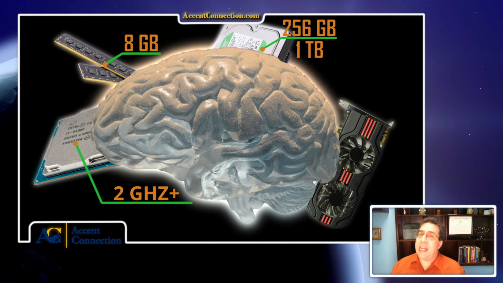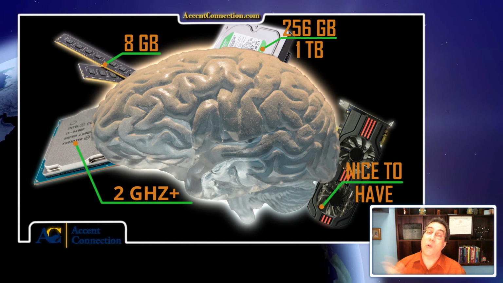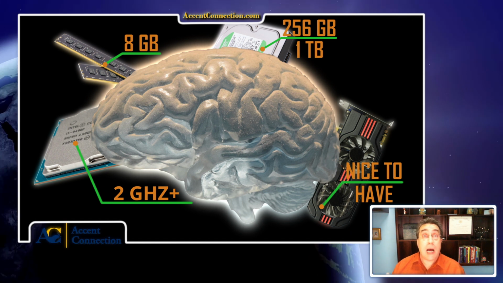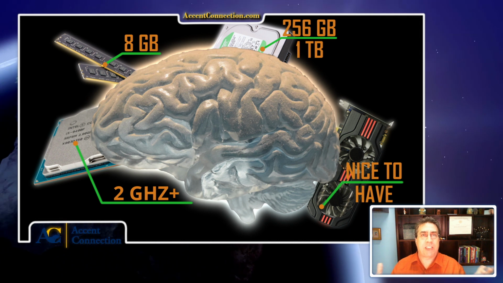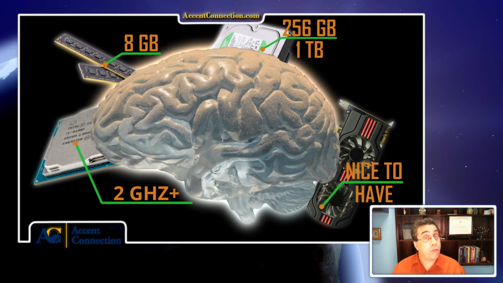Well, a dedicated GPU isn't necessary. It's on our nice-to-have list. So if we're spending quite a bit of money on a laptop or a desktop that we want to be really kind of the best we can make it, we're going to want to look for a dedicated GPU just to get that extra work done.